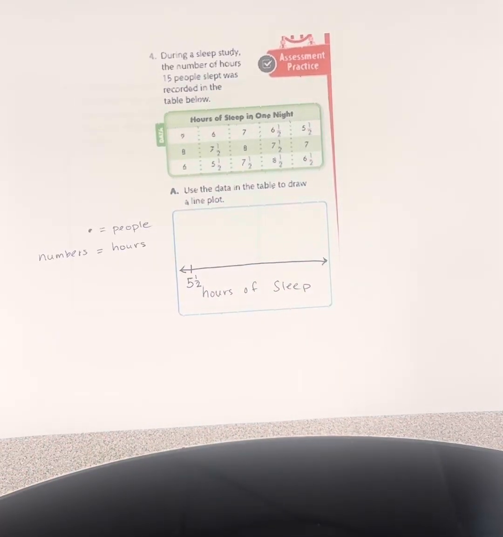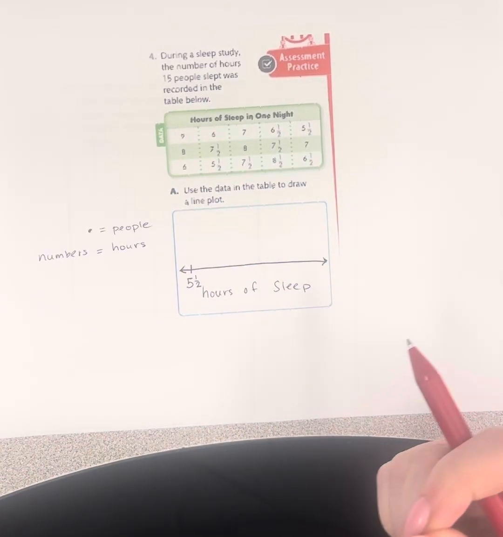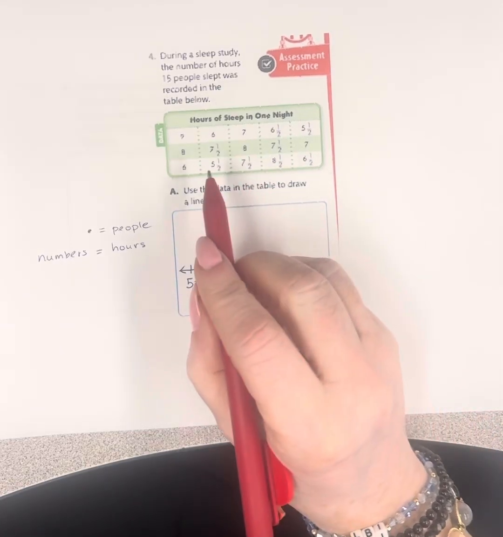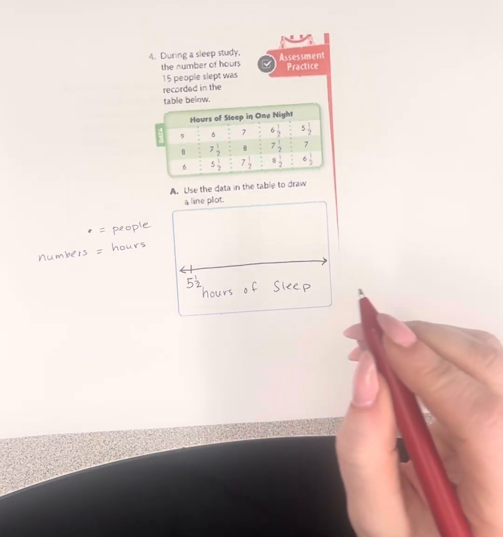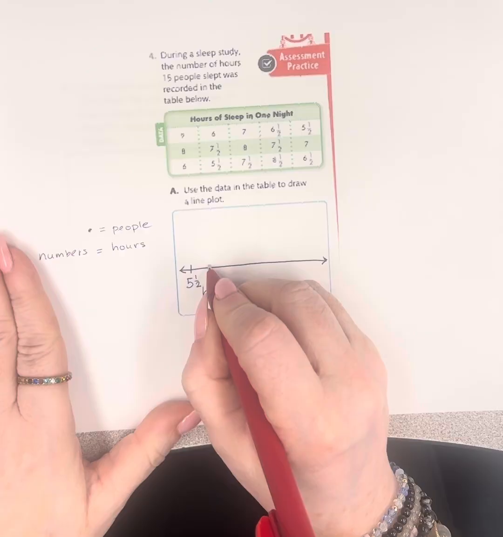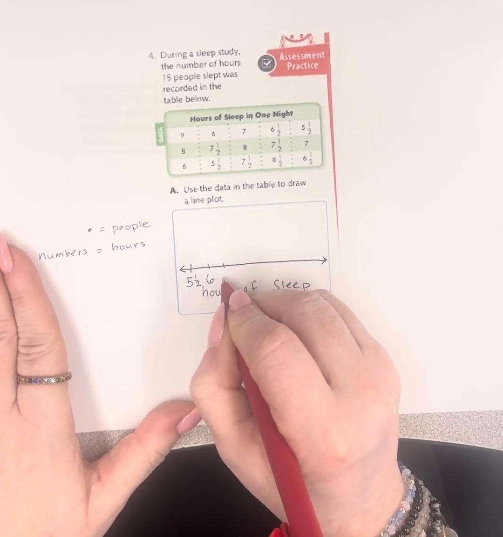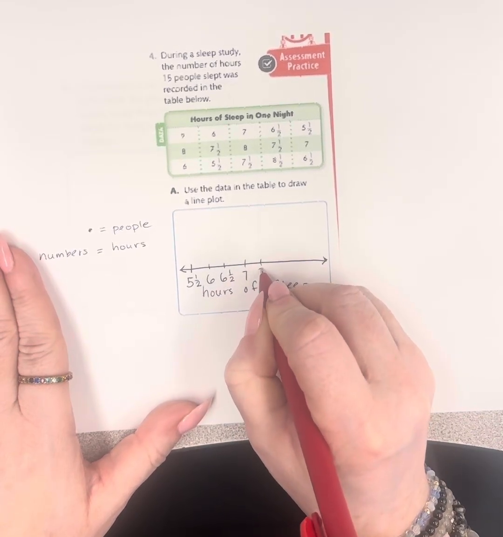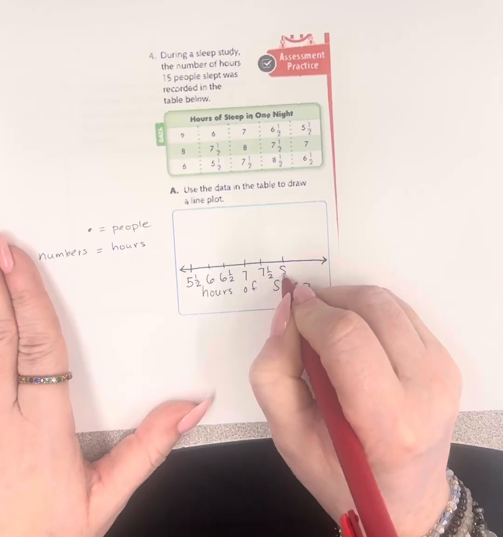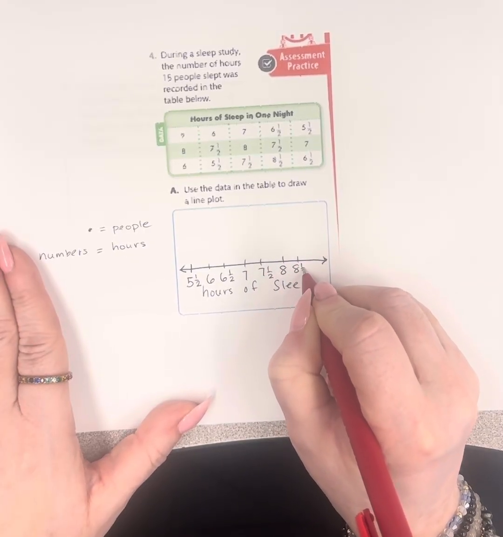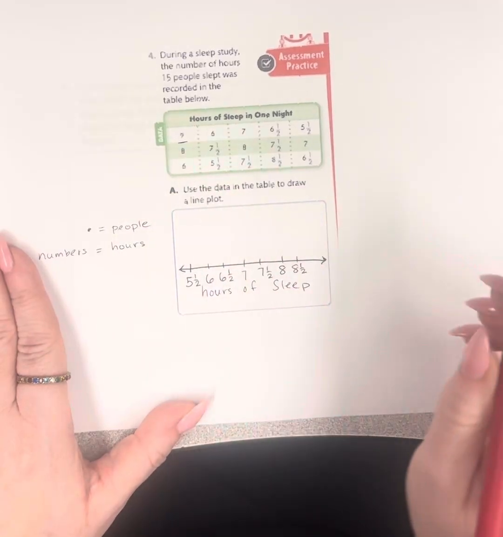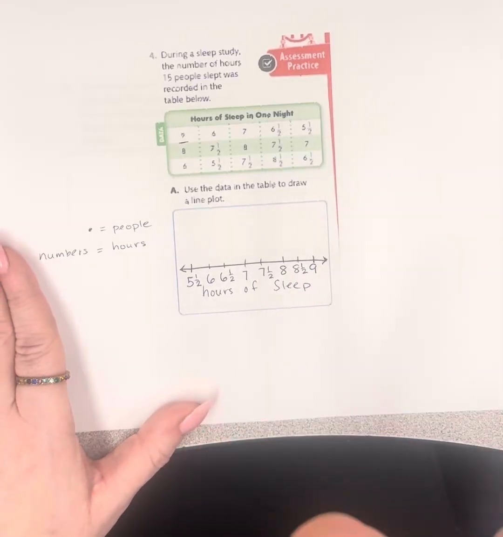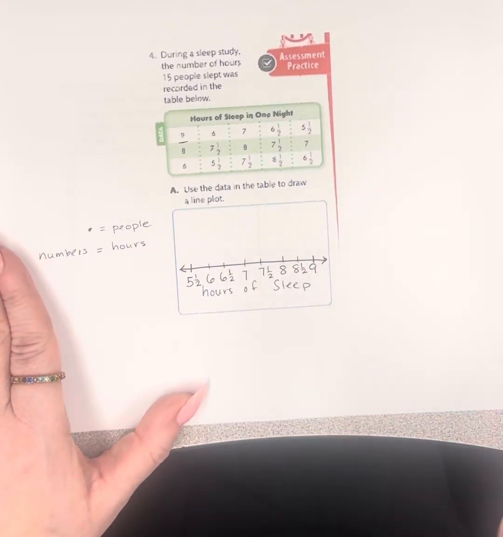And then you want to think, what is the skip count? What is the interval that it needs to be? Let's skip count by 1/2 because I'm seeing whole numbers and half numbers. So my next number is going to be 6. And then I just fill it out. 6 1/2, 7, 7 1/2, 8, 8 1/2. And where do I end? The highest number is 9, and you stop there. If there was a 9 1/2, you'd stop at 9 1/2.